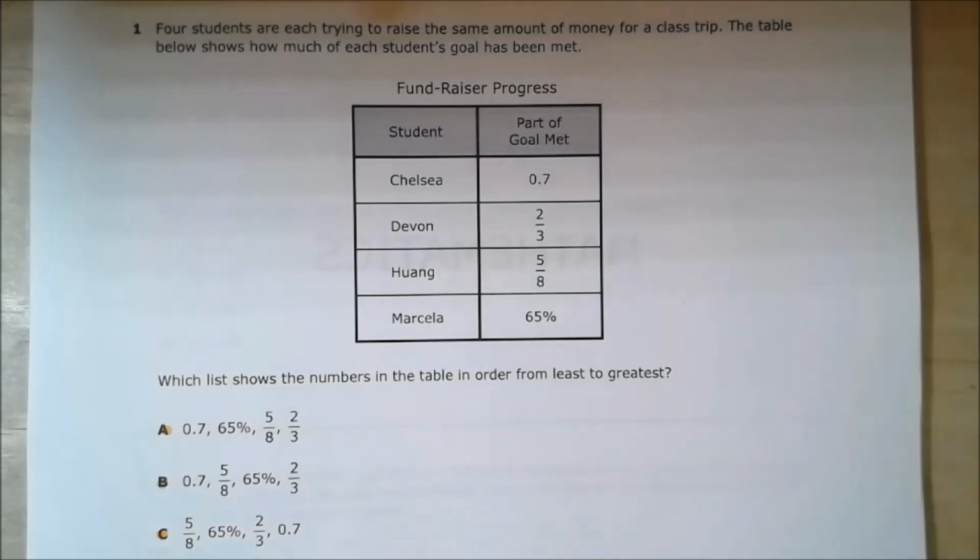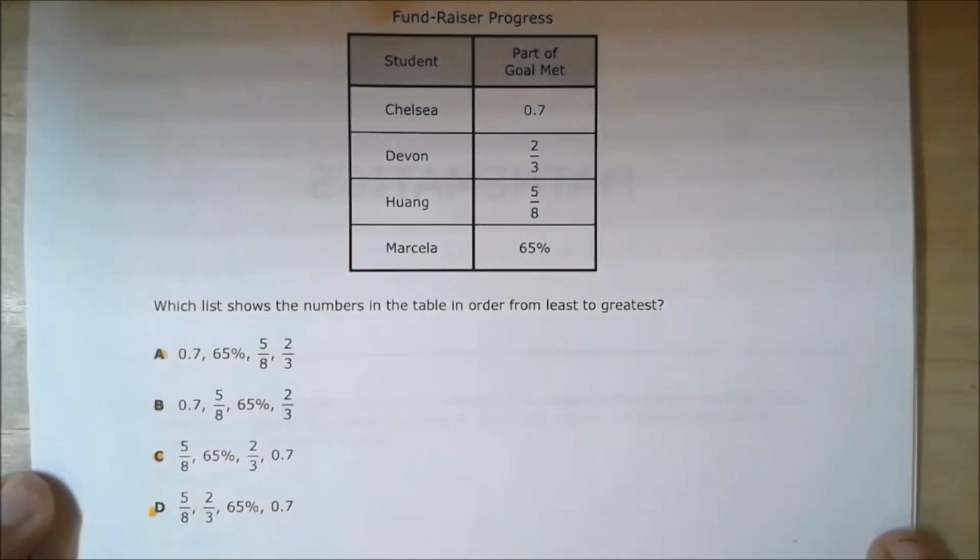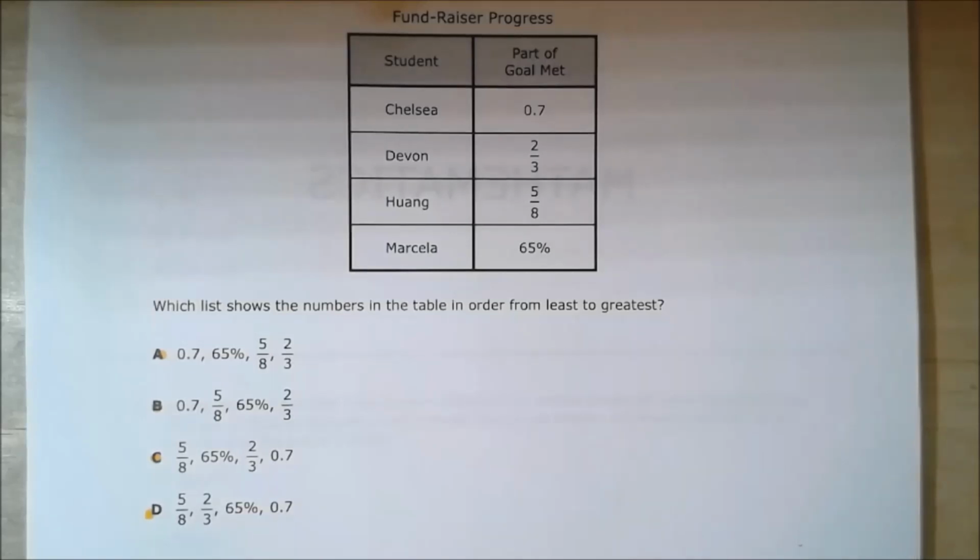Question number 1 says, four students are each trying to raise the same amount of money for a class trip. The table below shows how much each student's goal has been met. Which list shows the numbers in the table in order from least to greatest? Now, if they give you a problem, and I'm going to move this up just a little bit so you can see all of our answer choices, if they give you a problem where they are listing values and asking you to order them from least to greatest, the best option to do is the spreadsheet.